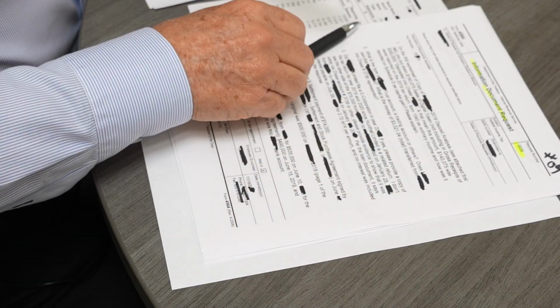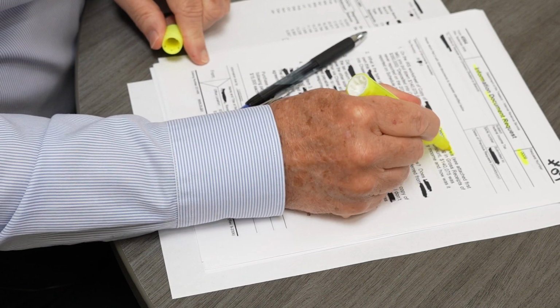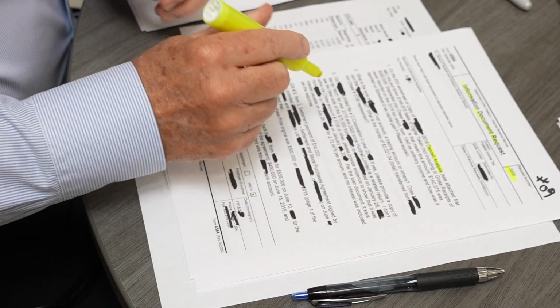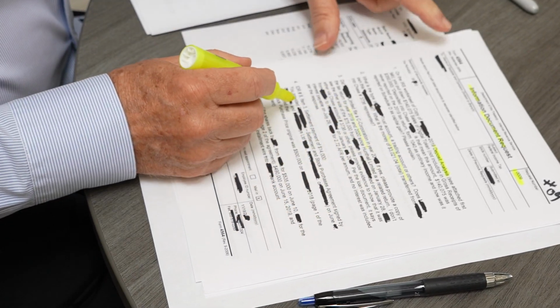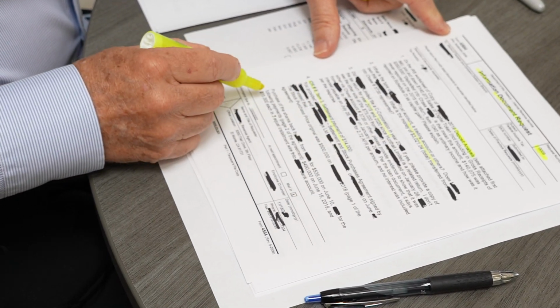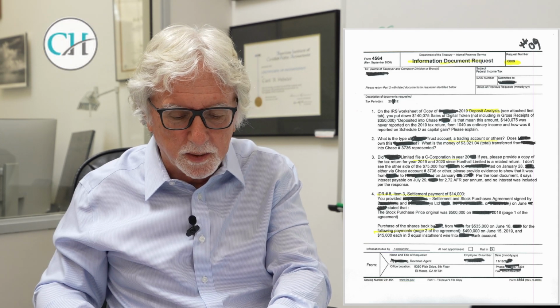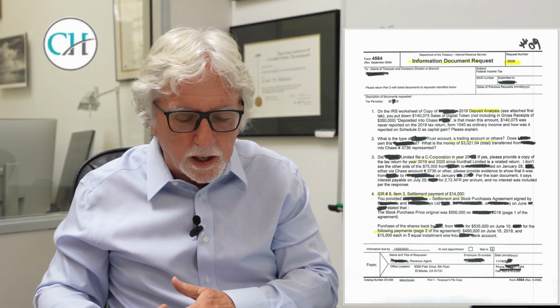So one thing they always want is a deposit analysis. I'm going to explain what that is. I'm just going to show you, generally they want to know why this and how did that happen? What is this for? What is that for? And it goes on referencing some previous requests. So these IDRs will continue until there is nothing left to give them, and they have to work with what you've given them or explain it, often by written narrative.